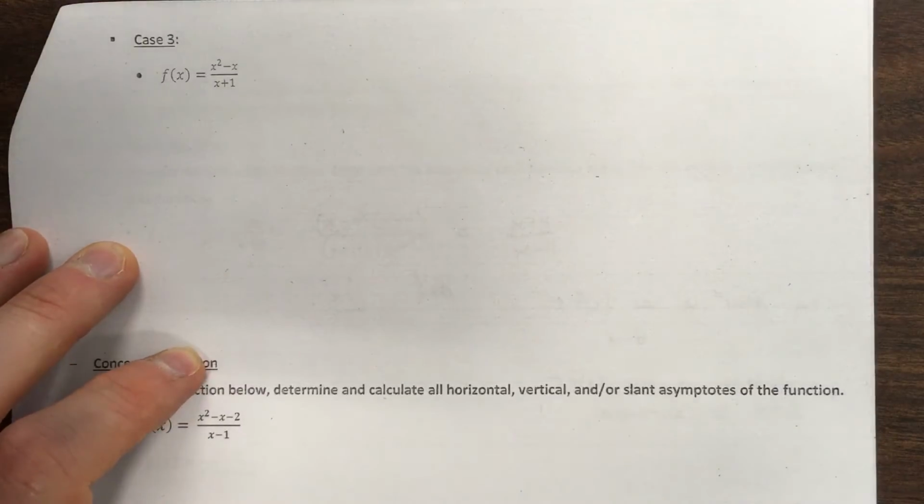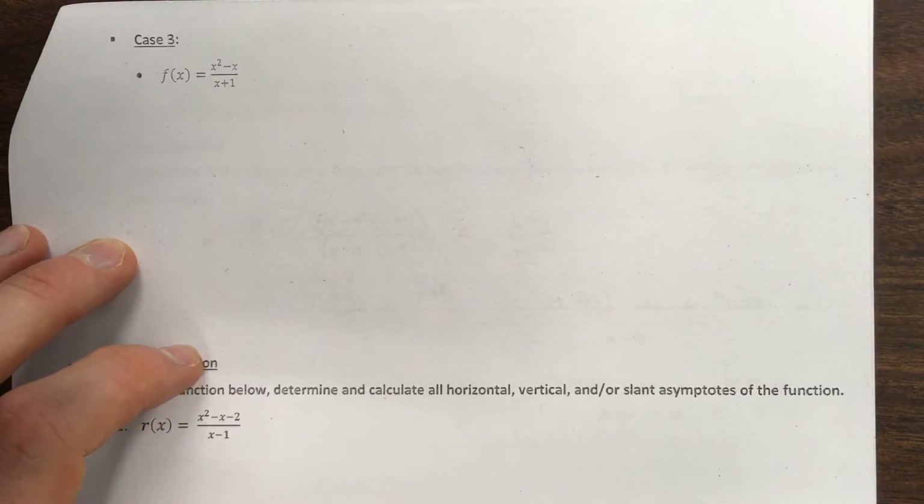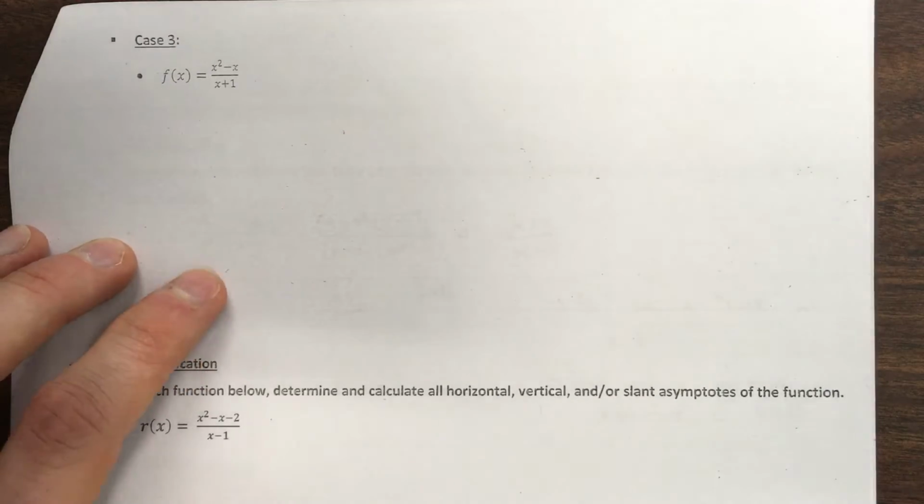This is the second video for March 8th. We're looking at the asymptotes of rational functions. In the previous case, we looked at where horizontal asymptotes would occur. This case, we're going to look at slant asymptotes, and we're going to do two examples of this.